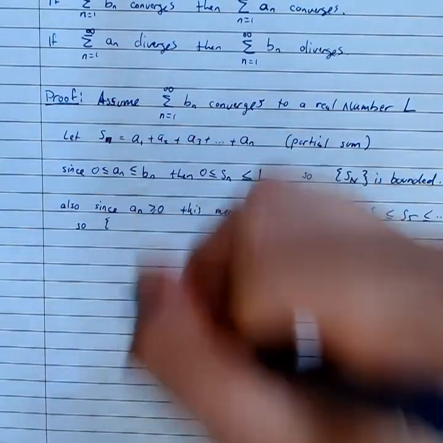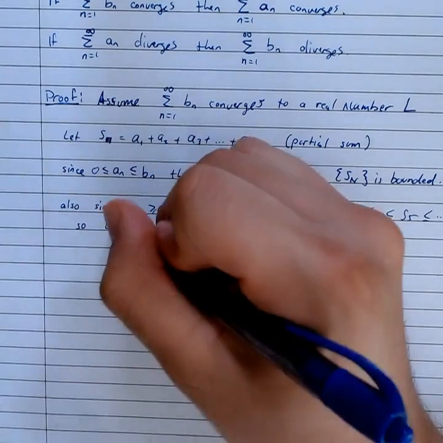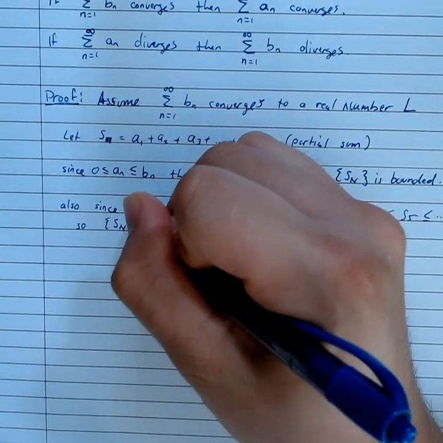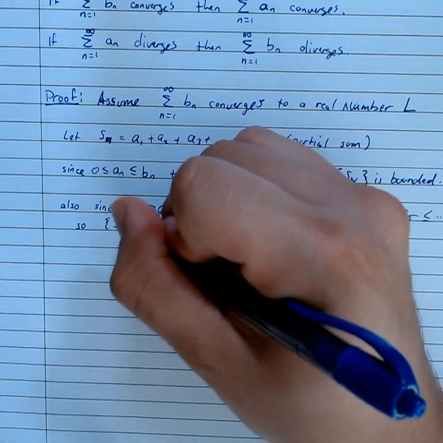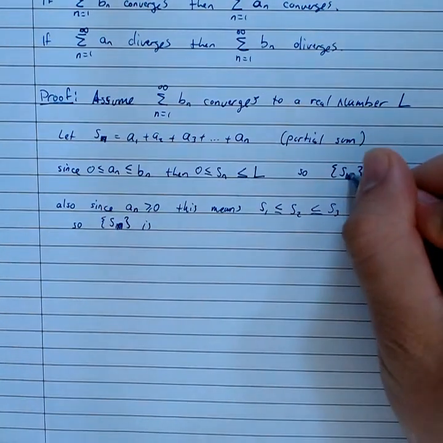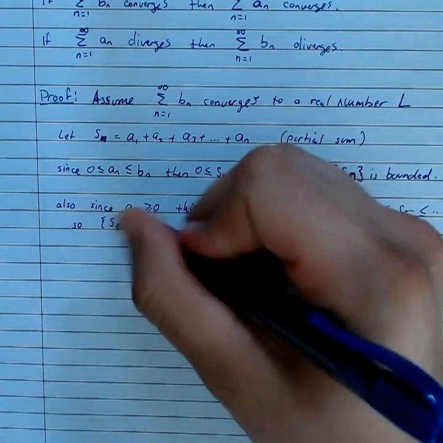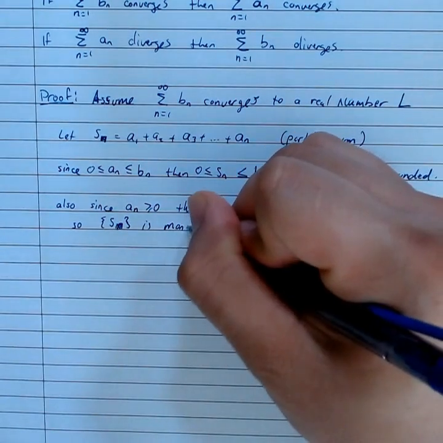So the sequence of partial sums is monotonic. I keep switching back and forth between capital N and little n. Is monotonic.